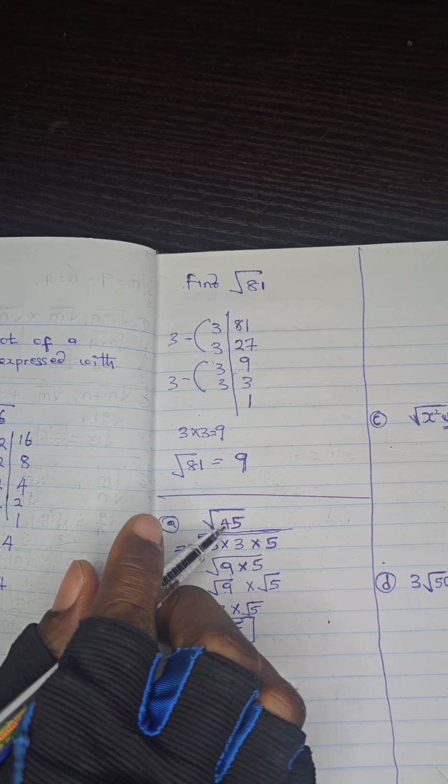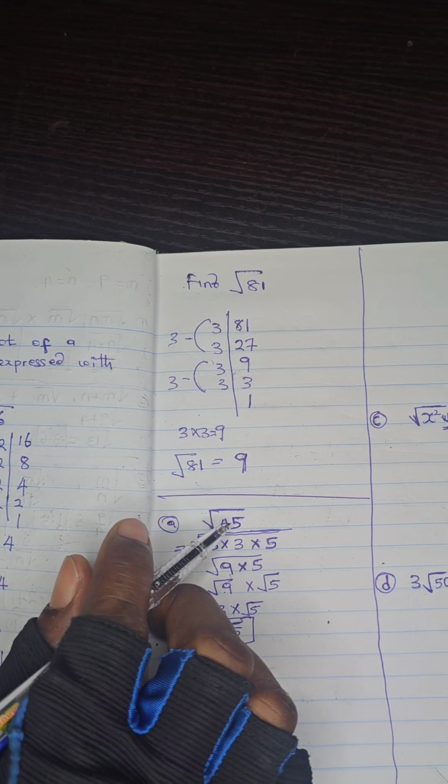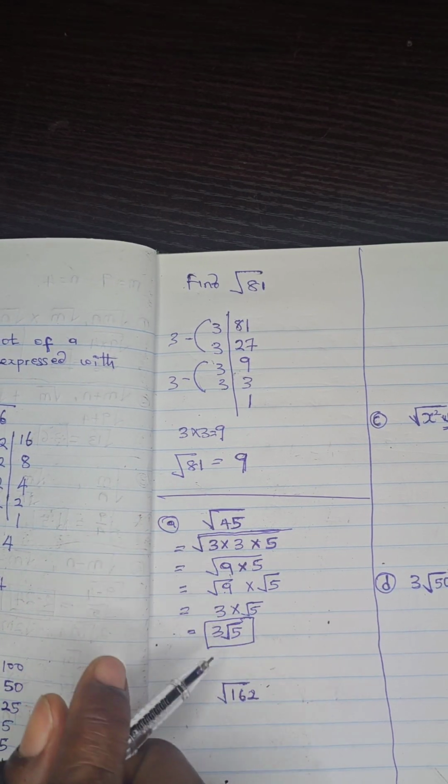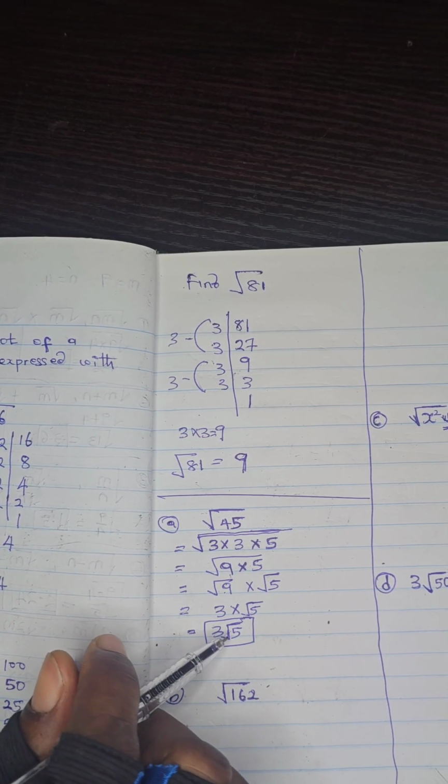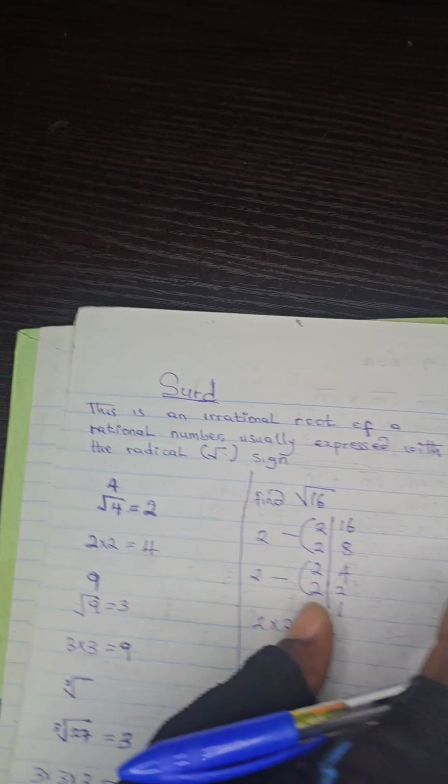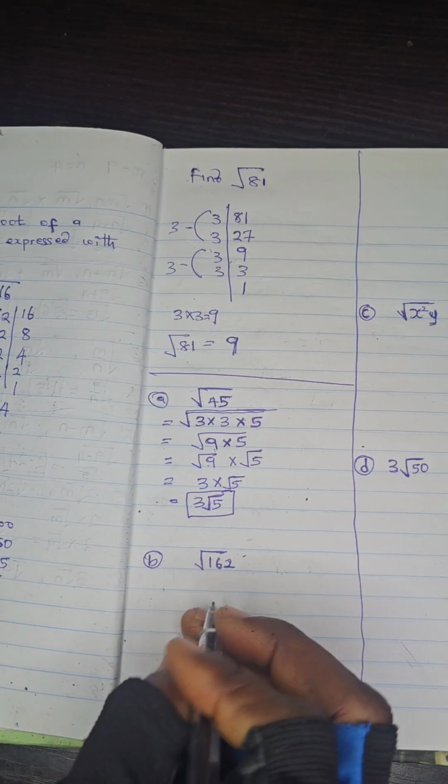A surd is when you are expressing a number that you cannot get the perfect square root of in a form that is simplified and still has this sign on it. If you look at our definition of a surd here. So this is the first example. Let's check for the second one.